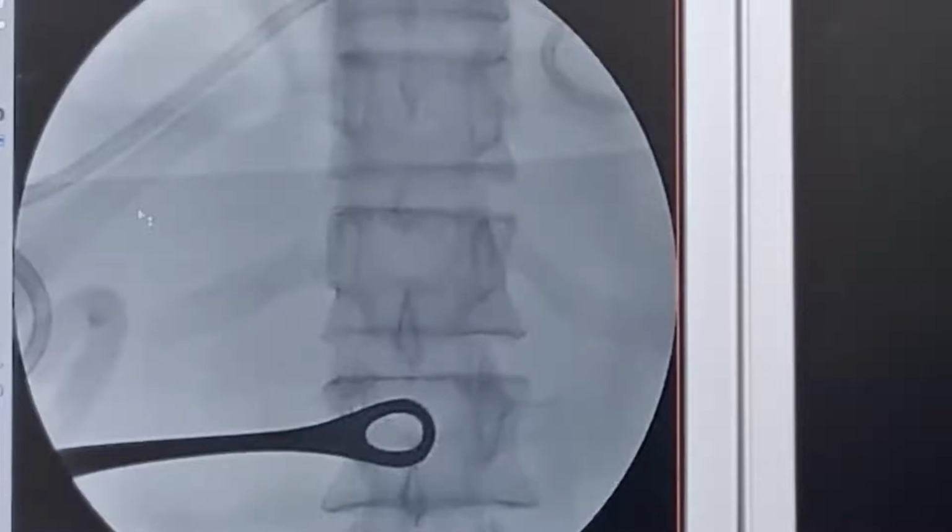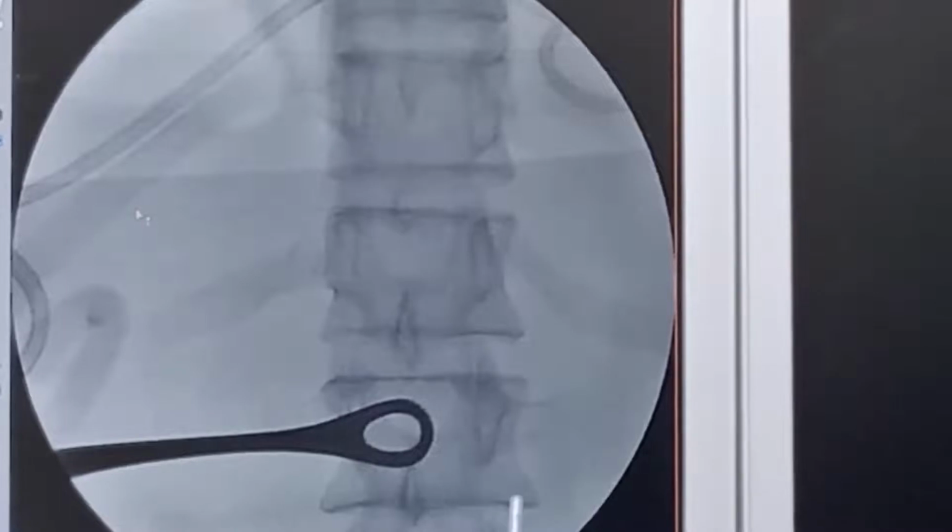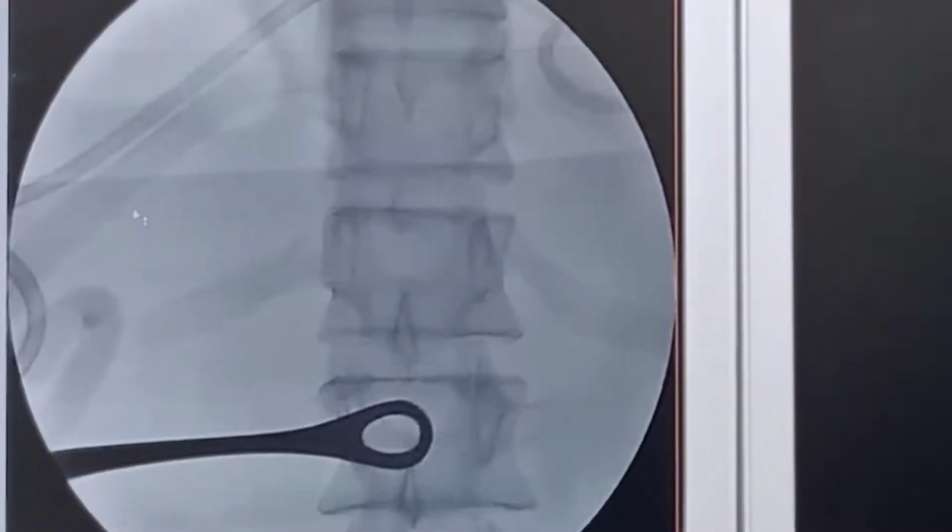The target L1 vertebra has superior endplate which is squared off along with the inferior endplate which is also squared. So you can only see one single black line rather than a hollow of the line which usually comes like this. So it needs to be squared off before starting the procedure.